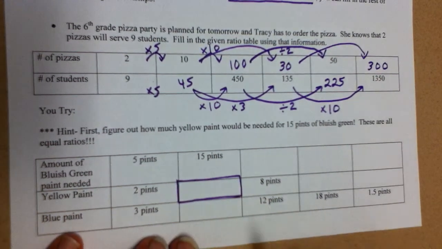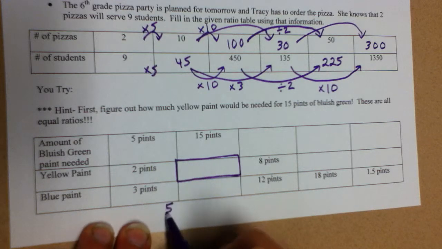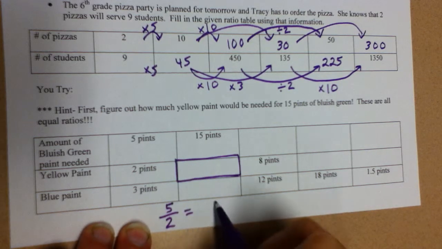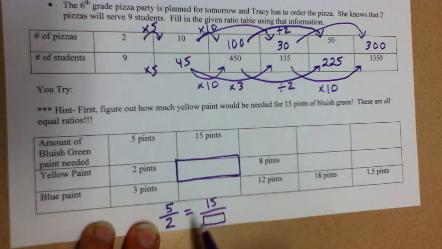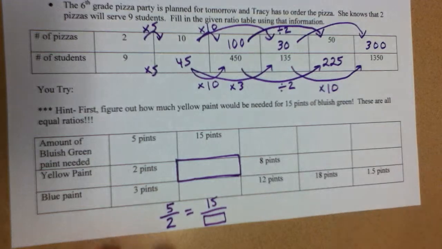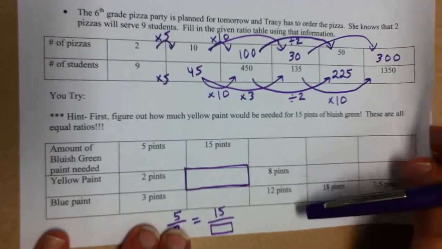So for example, I'm going to squeeze this in at the bottom. To fill in that block, you would do 5 over 2 equals 15 over what number? A blank number. So 5 times what is 15, and 2 times that same number gets you the blank. Fill in that chart accordingly. And we will talk about that in class tomorrow.